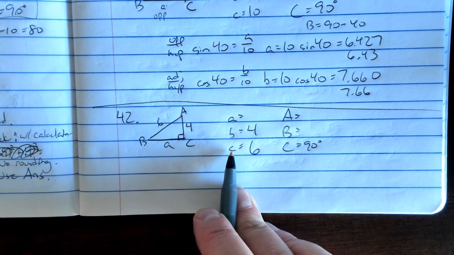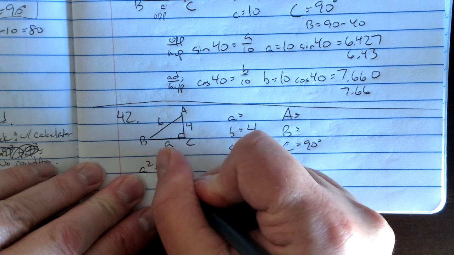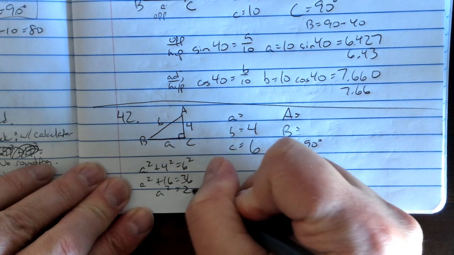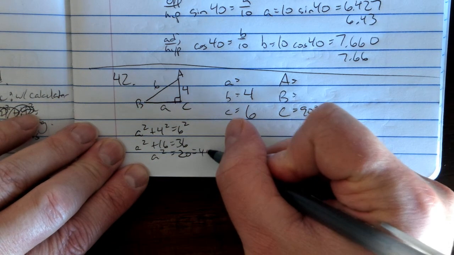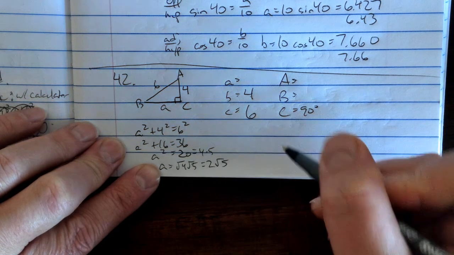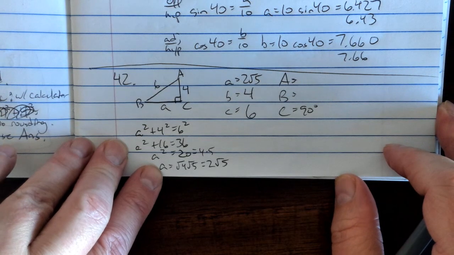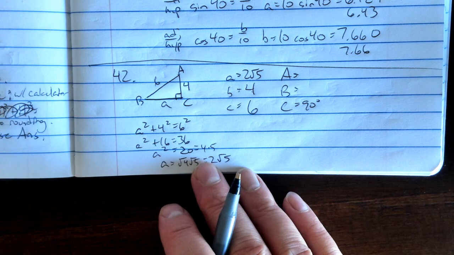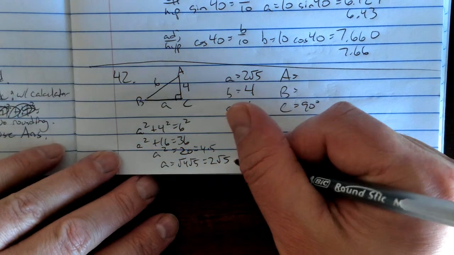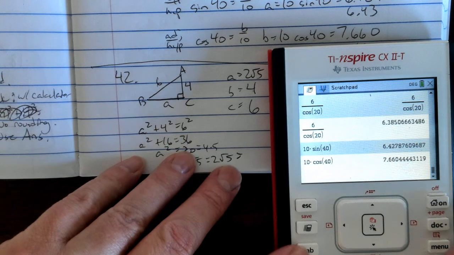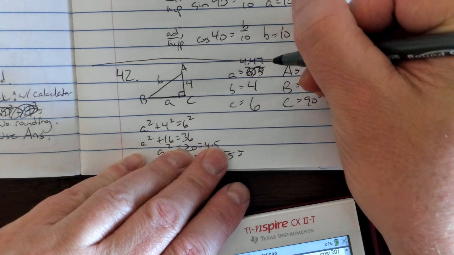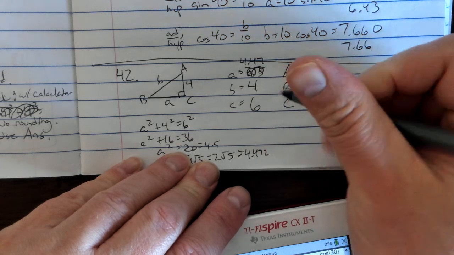This is an example. If you're given two side lengths, then you do your Pythagorean theorem. A squared plus 4 squared equals 6 squared. And you get 20, which you know is 4 times 5. And so square root of 4 times square root of 5 would be 2 square root of 5. They actually are okay with you rounding. If we just did square root of 20, that's 4.47. You get 4.472, and so just 4.47.